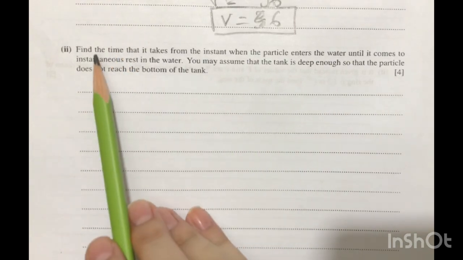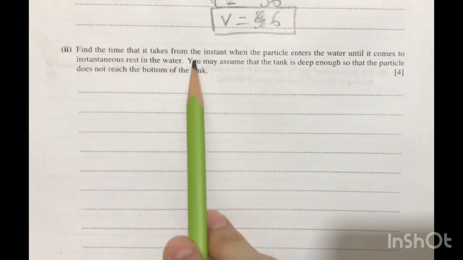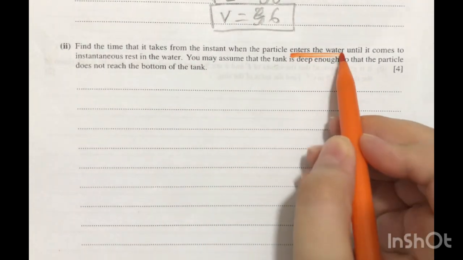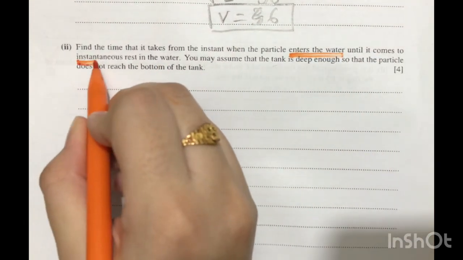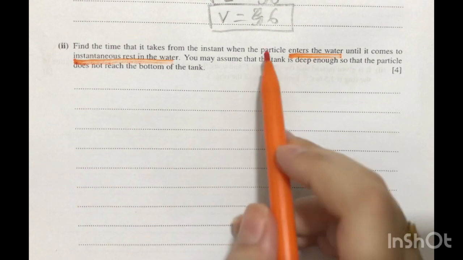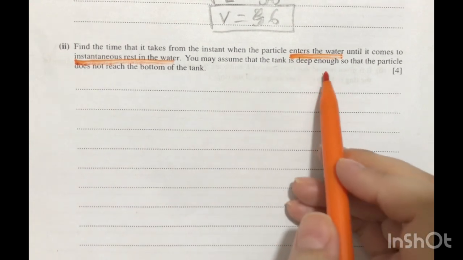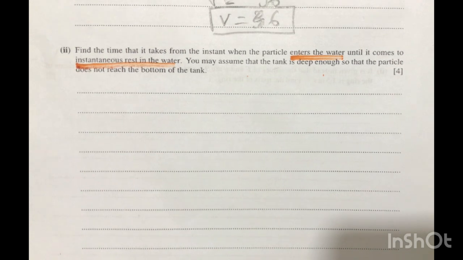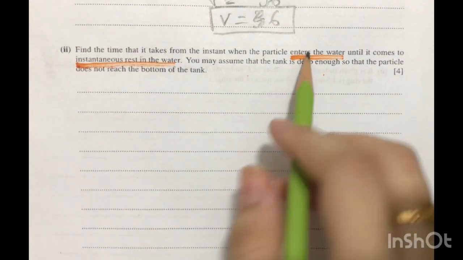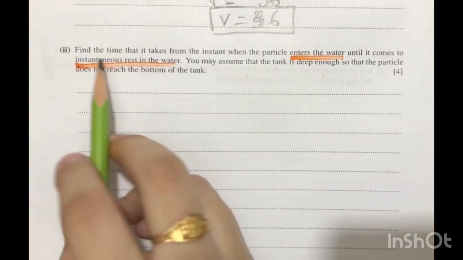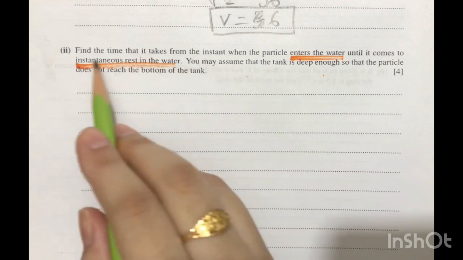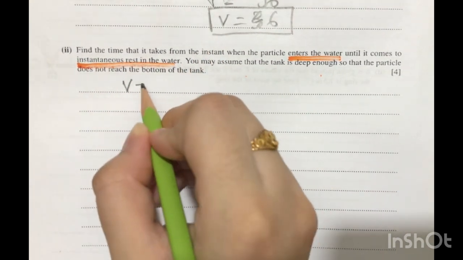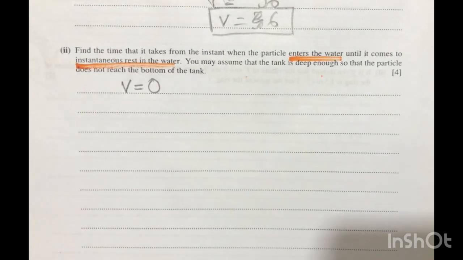Part B, find the time that it takes from the instant when the particle enters the water until it comes to instantaneous rest in the water. You may assume that the tank is deep enough so that the particle does not reach the bottom of the tank. So they're saying that the particle comes to instantaneous rest in the water, so we know that the final velocity is 0.